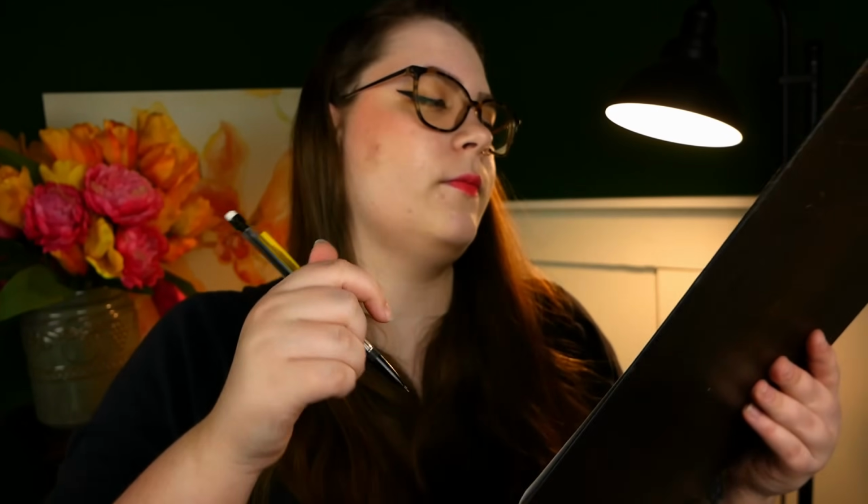Y-N-G-O, ngo. Happy or sad? I think it means happy or sad. Okay. We've got a few more here. Just need to flip the page. And how about moop? M-O-O-P. Would this mean sharp or blunt?